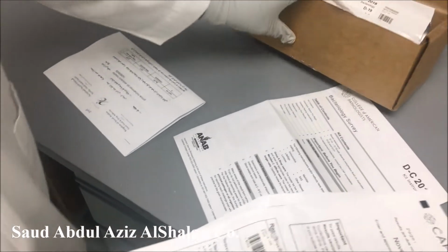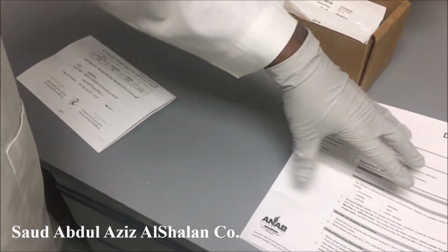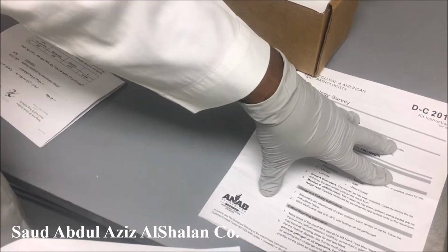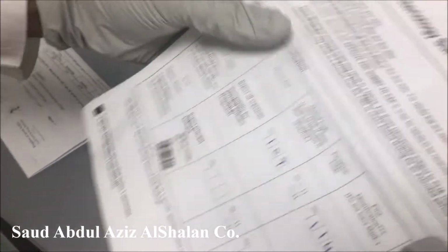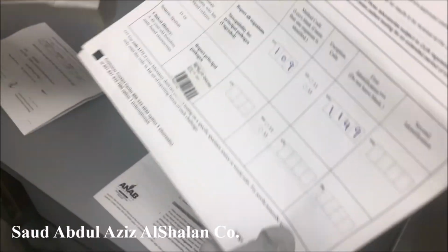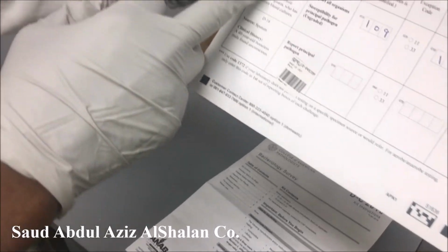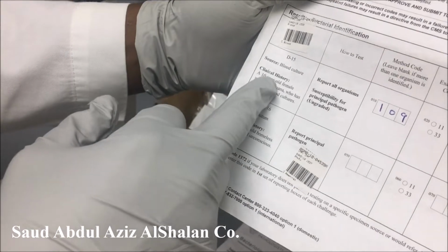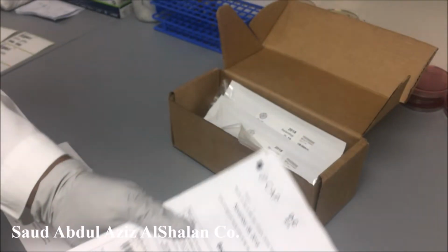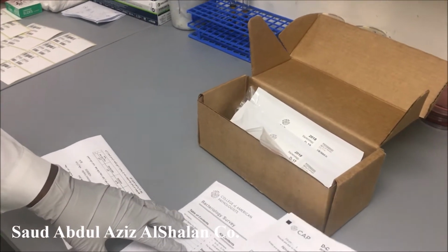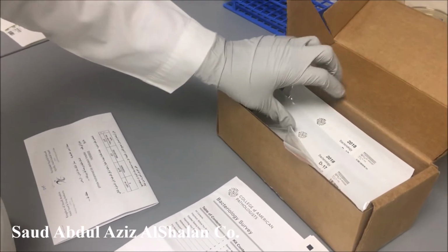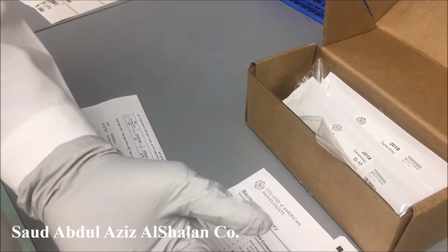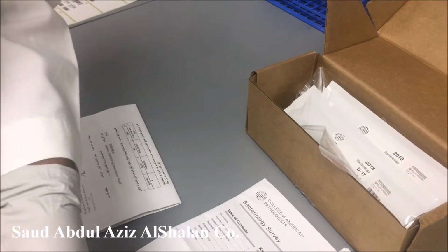The first thing is the kit instruction, which contains the instructions on how you will process the specimen. And the other form is for the result entry, and it will also contain a brief history about the type of the specimen. Usually for bacteriology, we are receiving 5 different types of specimen. It can be wound, it can be blood, any type of specimen can be received.